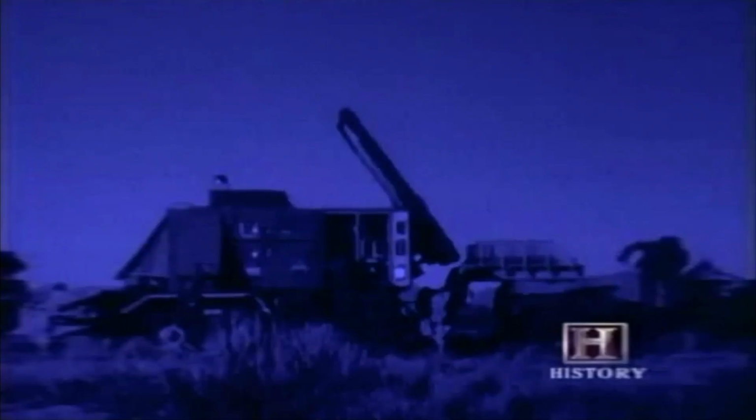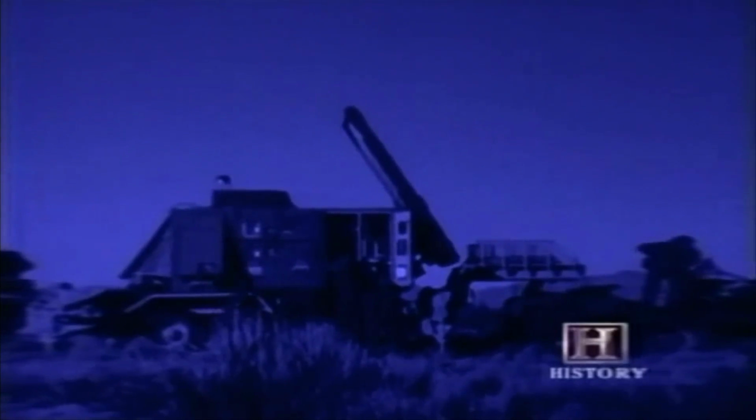Although in the night skies, Patriots appeared to be successfully destroying Scuds, at Daharan, there could be no mistake about its performance. There, the Patriots' radar system lost track of an incoming Scud and never launched due to a software flaw.